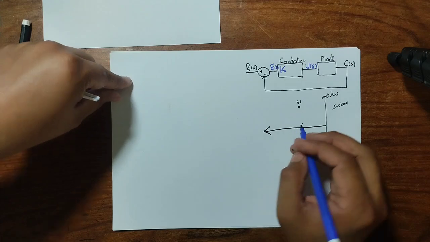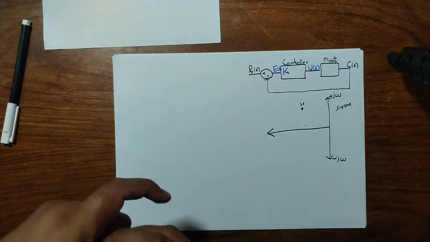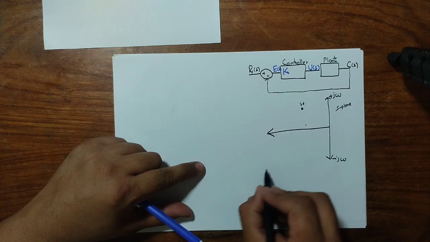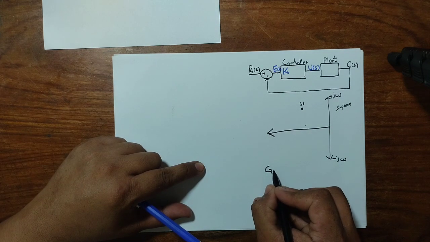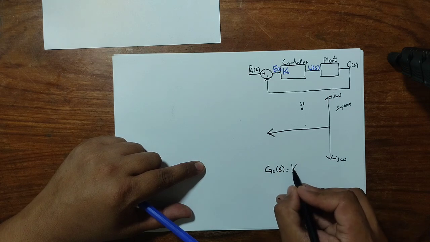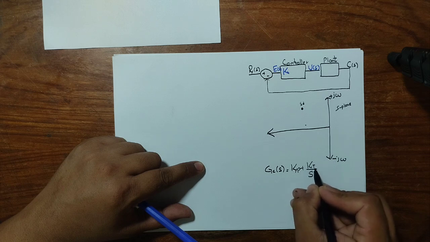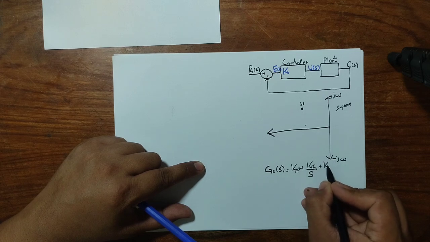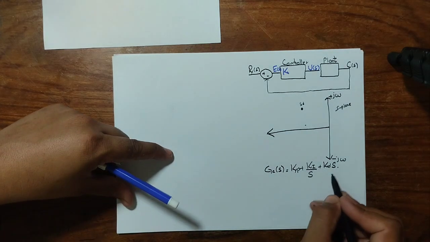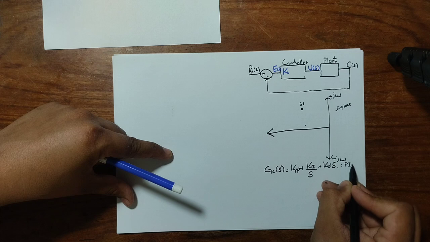So let's write a general representation of any control system. Talking about the PID control system that has all three parameters, proportional, integral, and derivative, we have G_C of S. Let's call it the controller transfer function. It can be written as Kp plus Ki, which is the integral term, divided by S, plus Kd, which is the derivative term, multiplied by S. So this is a general representation of a PID control system. So this is our PID control transfer function.